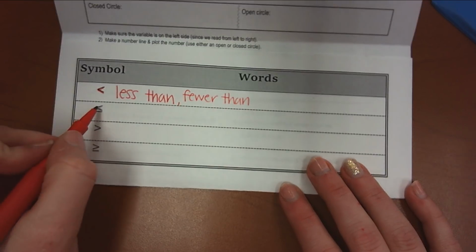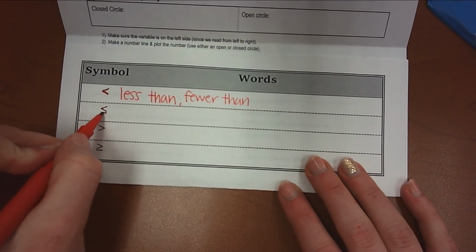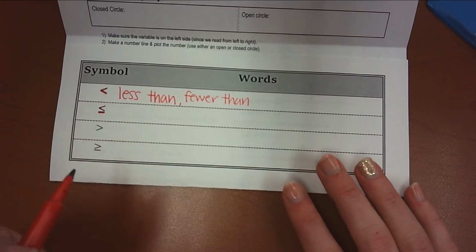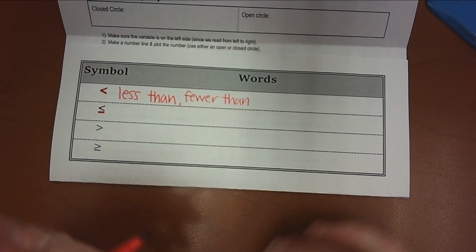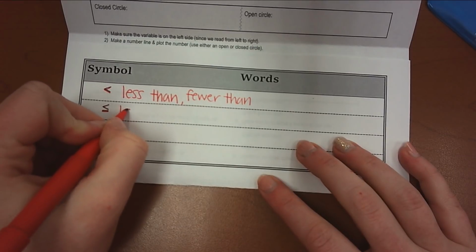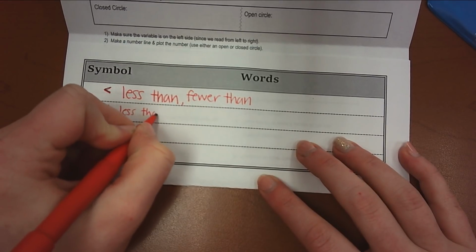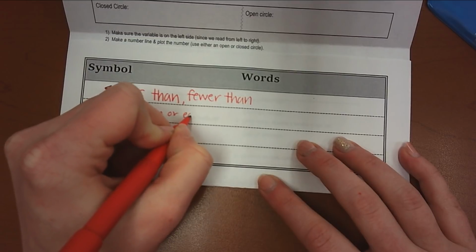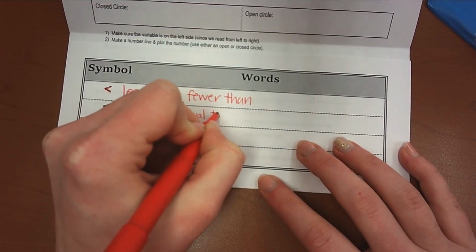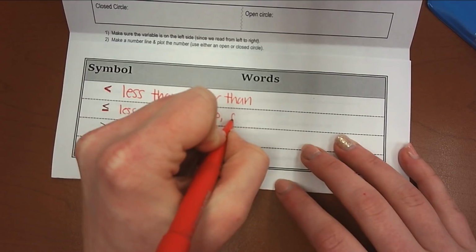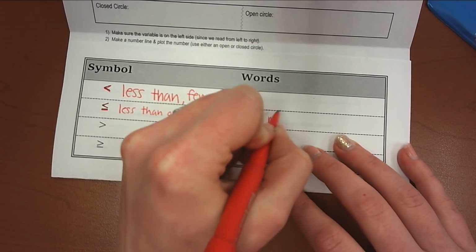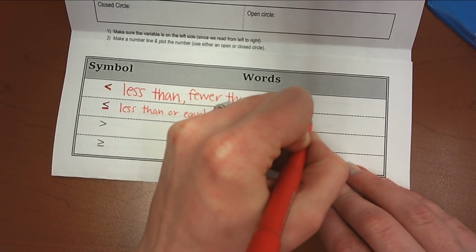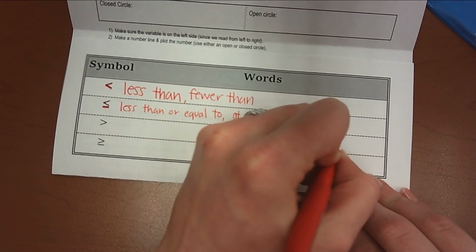Then we have this symbol, which looks like the less than symbol underlined. This is like the mathematician's way of putting the less than symbol with the equal sign and making them into one sign that we read as less than or equal to. Some other key phrases that you might see for this symbol would be at most, no more than, and up to.